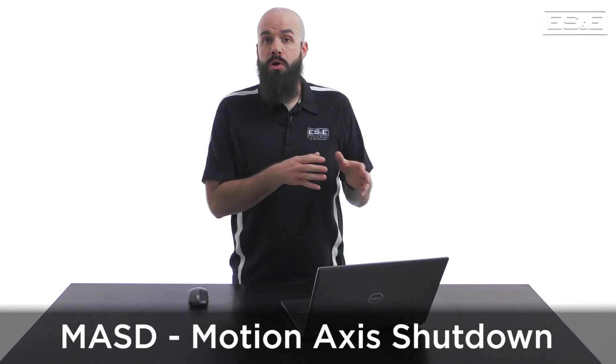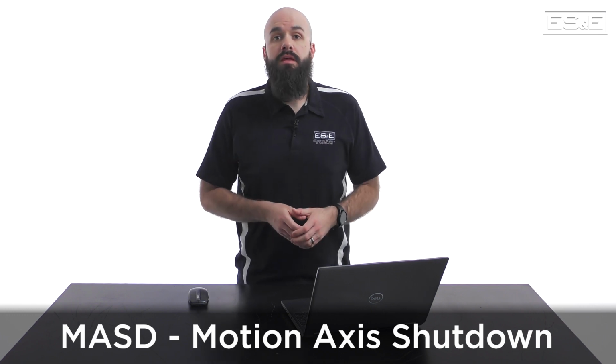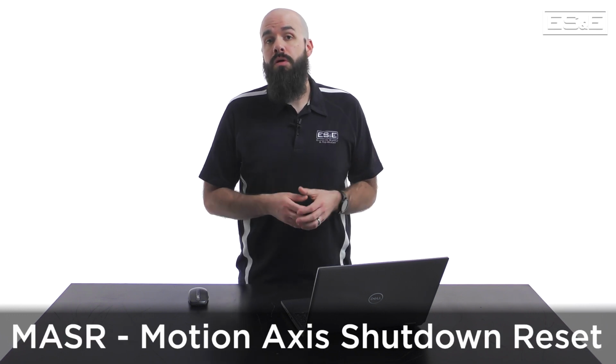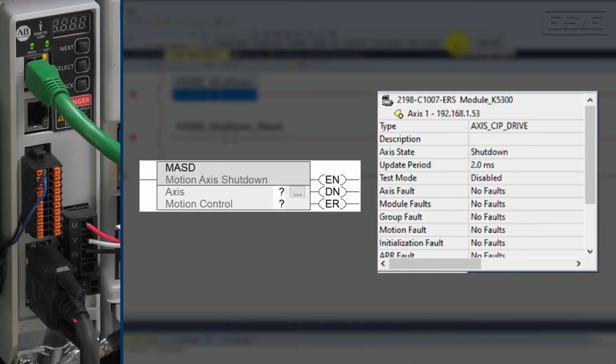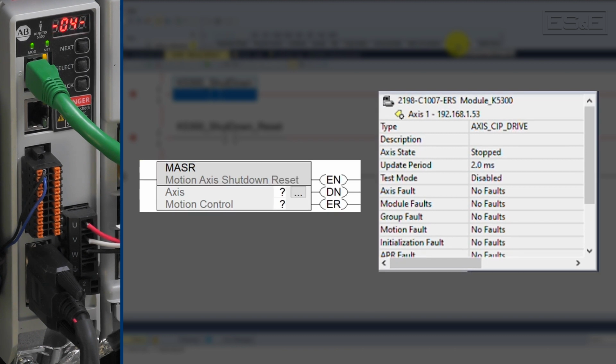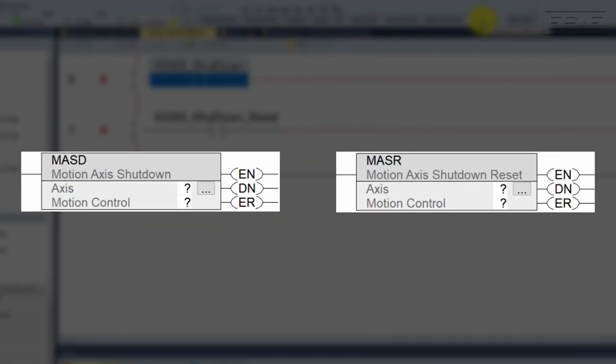MASD stands for Motion Axis Shutdown, and MASR stands for Motion Axis Shutdown Reset. The MASD instruction forces the target axis to transition into a shutdown state. The target axis will remain in the shutdown state until an MASR instruction targeting the same axis is executed. The MASR will also reset any existing axis faults as long as the cause of the fault is no longer present. Let's take a look at the structure of these instructions.